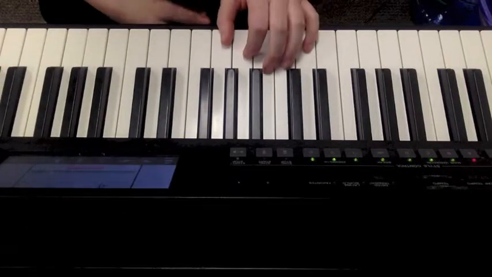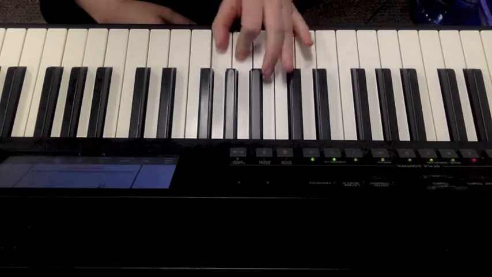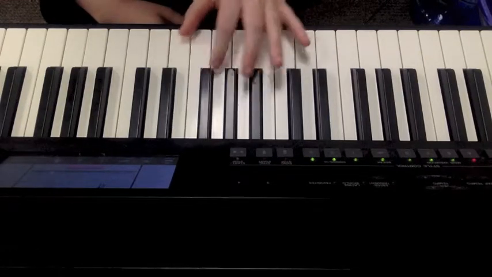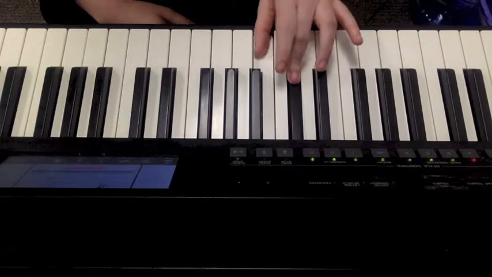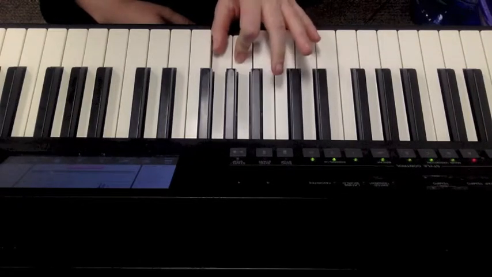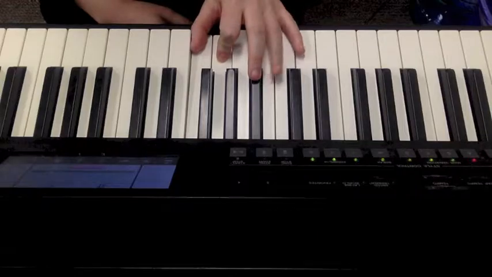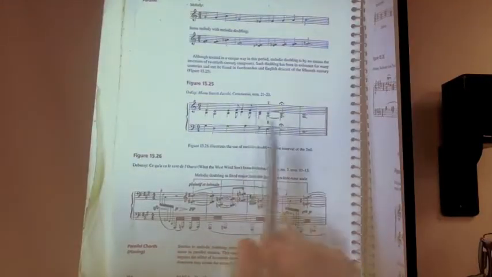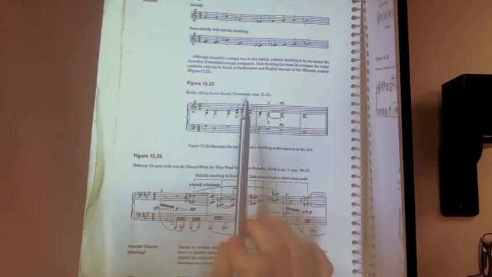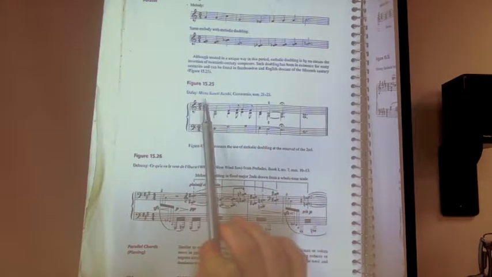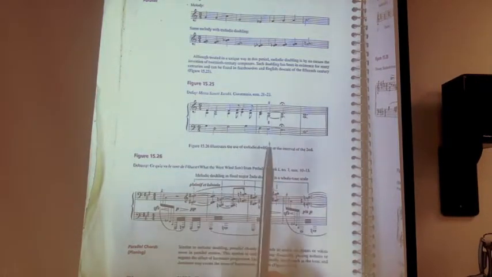So this G becomes... Here it is actually used in a piece by Dufay, much, much earlier, from like the 1500s.